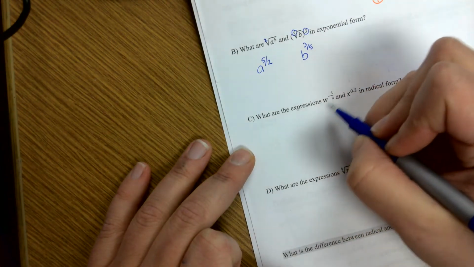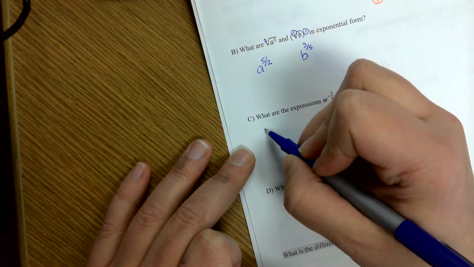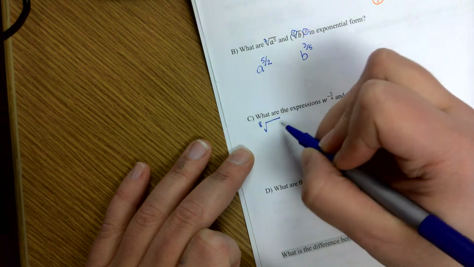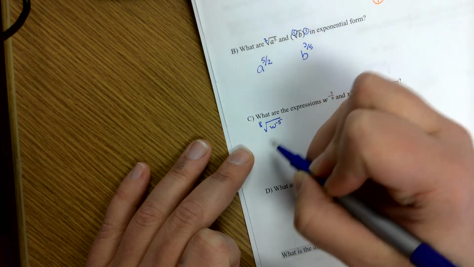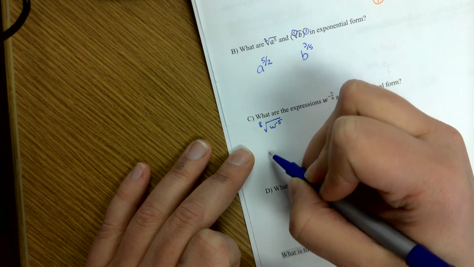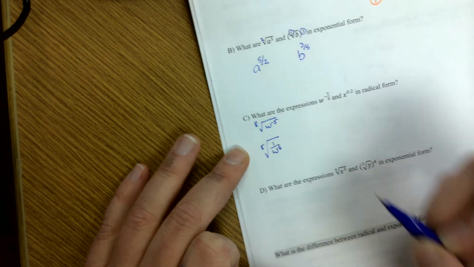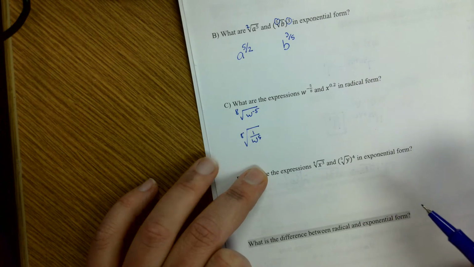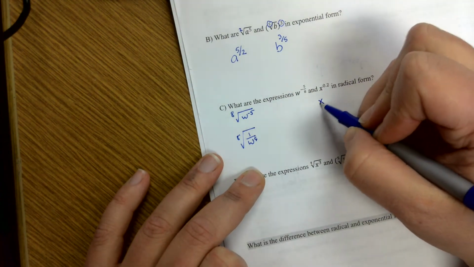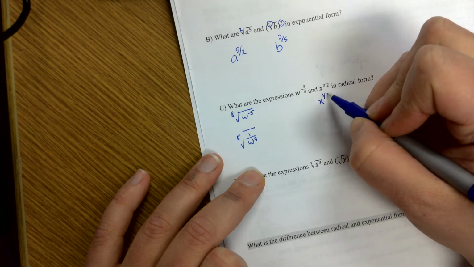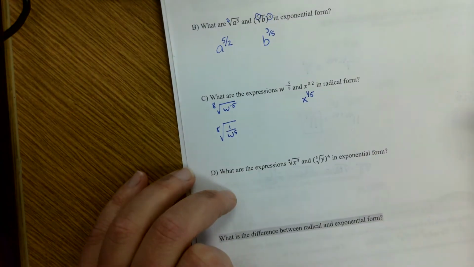So my w, the negative should go on top. So this would be 1/8 root of w to the negative 5. So in this case, it would be my 1/8 root of 1 over w to the 5th, because you do not want negative exponents. For 2/10, it would be the same thing as 1/5. So I write that as a fraction exponent.